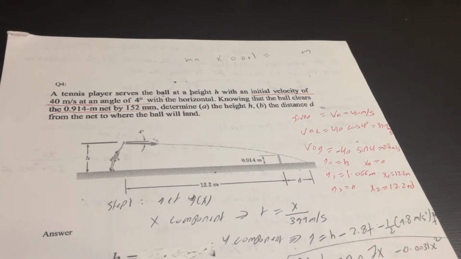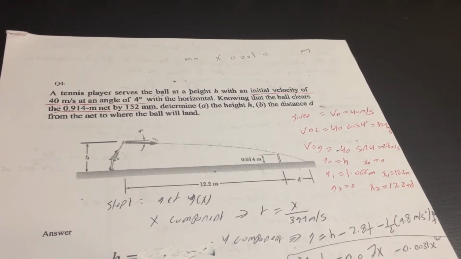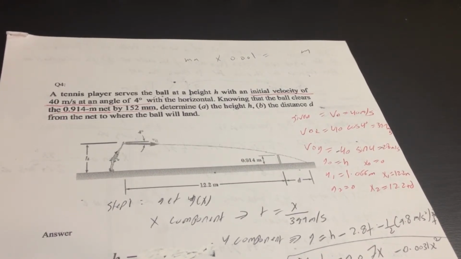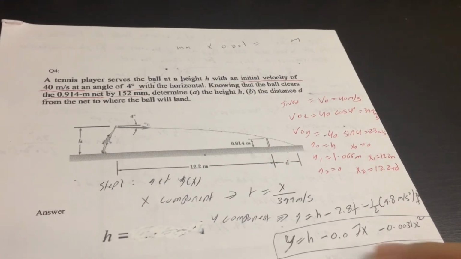For the y component, we apply the rule: height minus 2.8 t, where t refers to time, minus 1 over 2 times 9.8 gravity times t squared, which will give us this equation.